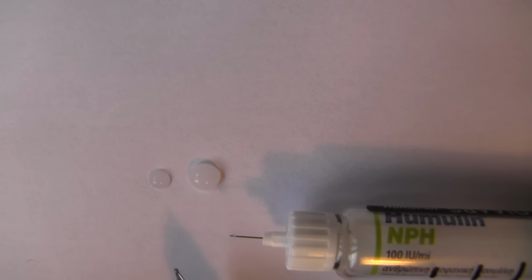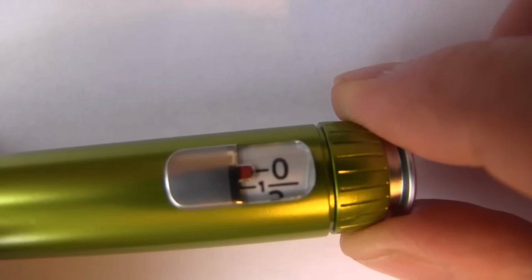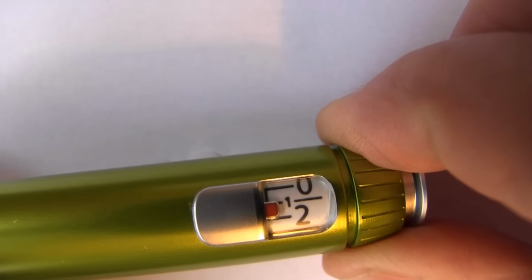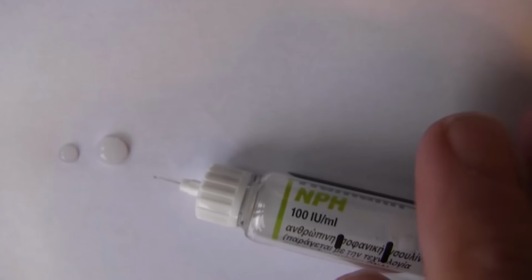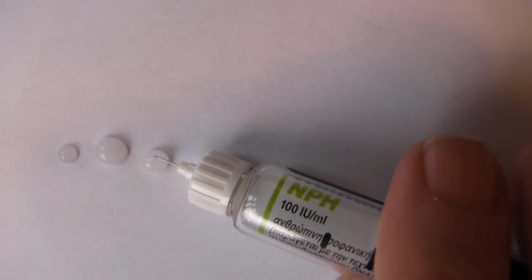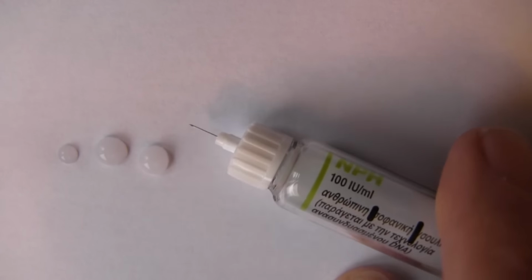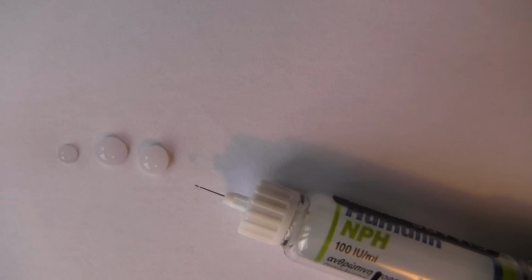But that doesn't matter because we've set this device to 1 unit for the first one and 5 units for the second one with this rather nice clicky device. So there's another 5 units, and we can see it's giving precisely the same volume again.